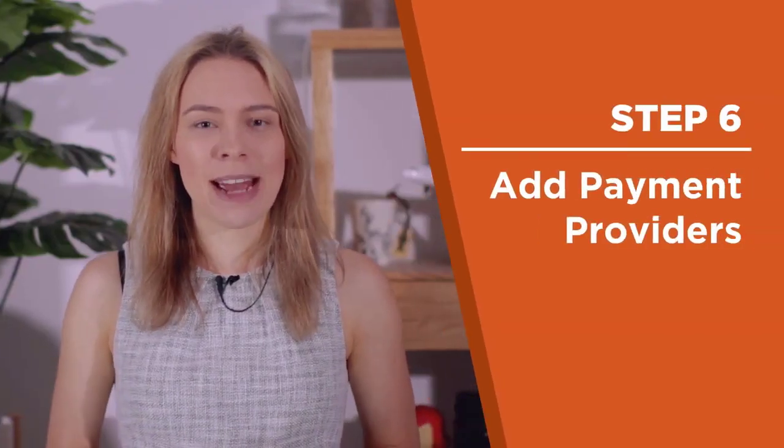Step 6, add payment providers. With Wix, you can accept payments from customers using their credit card or their debit card. Firstly, you can do this by accepting payments with PayPal. Now, PayPal is turned on by default. You don't have to do anything to turn it on. You will automatically be able to accept payments with PayPal.